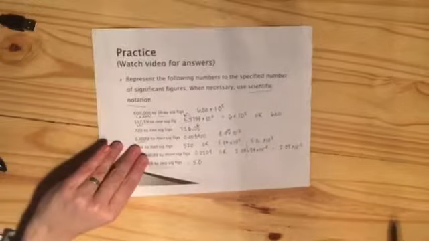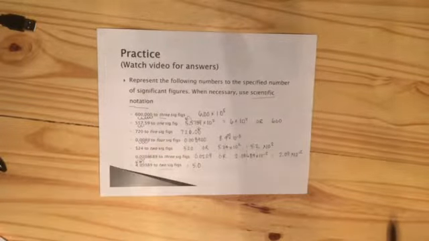Okay, so this concludes the section on significant figures. I will make another video with the next part of the notes for conversion factors and density.